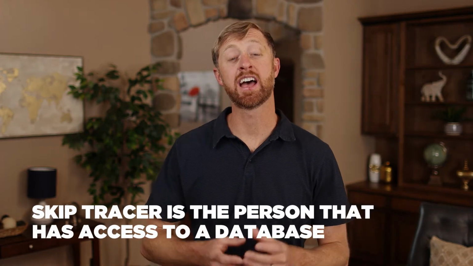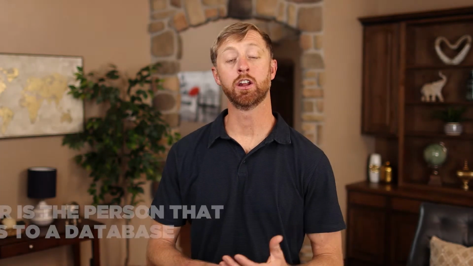So let me tell you a little bit more about what a skip tracer is. This is just a person that has access to databases. One of these databases is called LexisNexis. There's some other names for it, and I don't want to get too much into that, but all this is a person that can get access to that database.